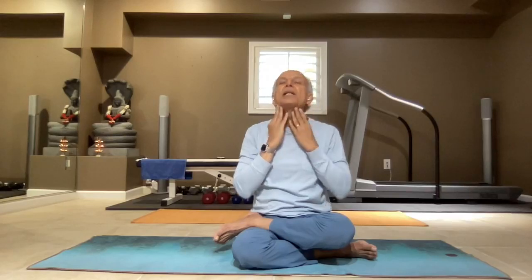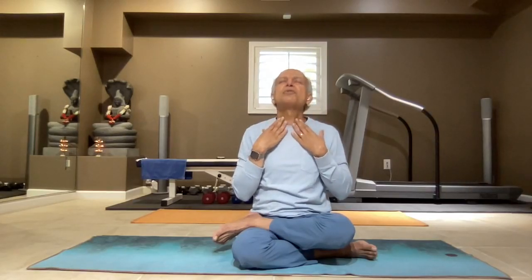Now slowly bring your hands and massage in front of your neck on both sides. Here is an organ called the carotid sinus. When you massage the carotid sinus, it also activates a parasympathetic activation. The nerve supply is through the glossopharyngeal nerve.